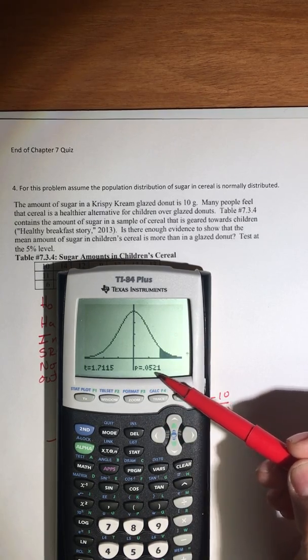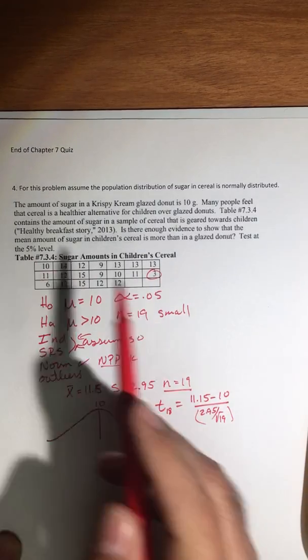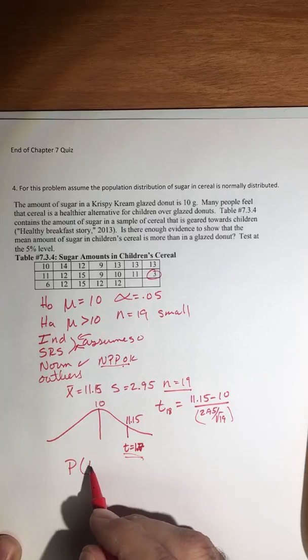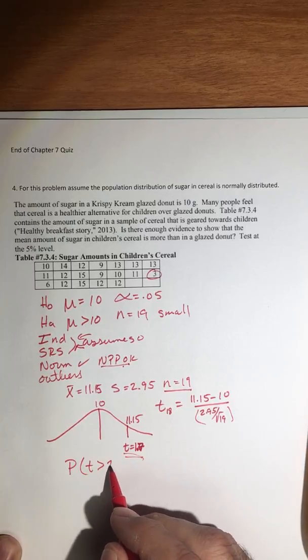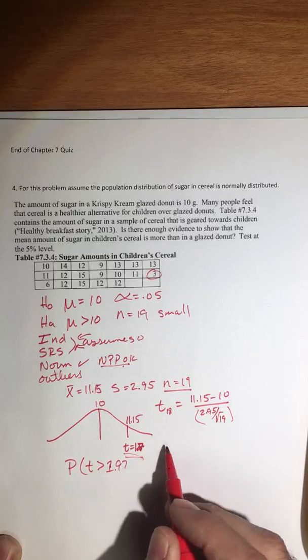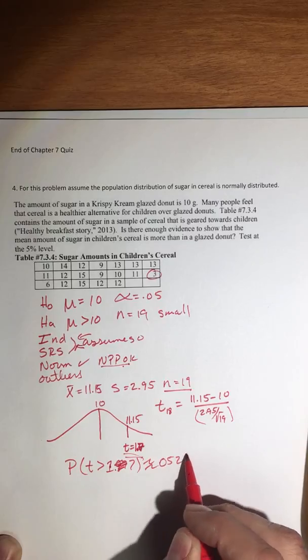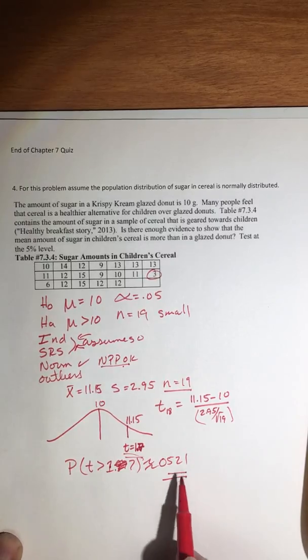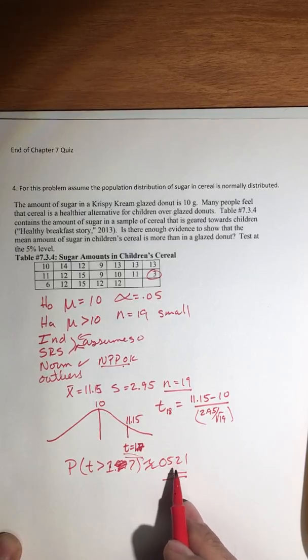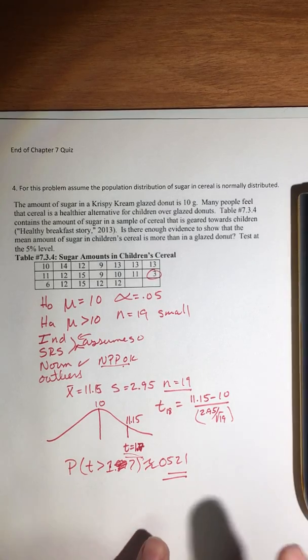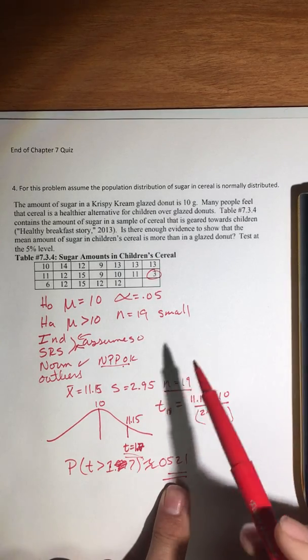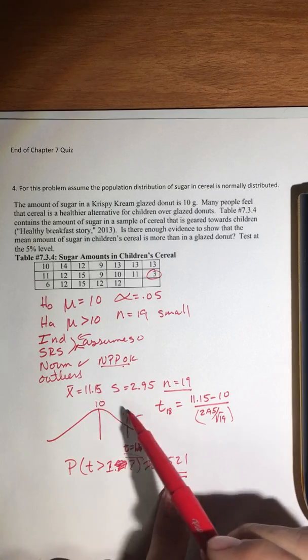The p-value is 0.0521. We're testing at an alpha level of 5%. So the probability that our t-score is as big as 1.7 is approximately 0.0521. Therefore, we are not going to reject the null because our p-value is not quite small enough. But now we need to stop and think for a second. We're not going to reject the null because our mean was fairly close to this 10.